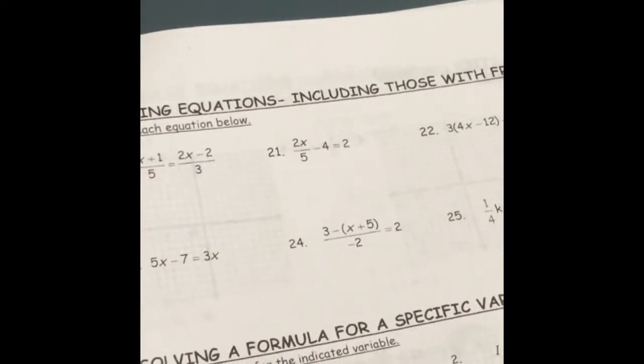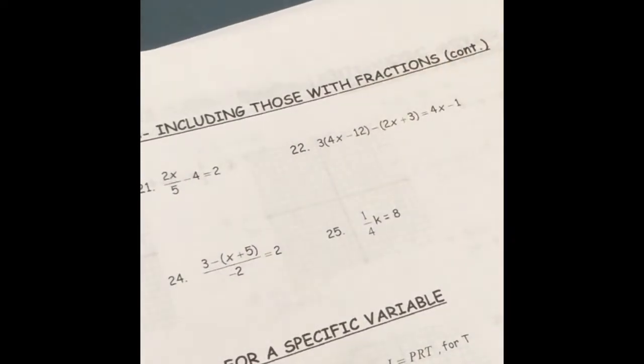All right, you guys are going to jump right into page 19 now. Trying to situate this camera in a way that's convenient. Once again, solving equations with fractions. We've already done this, but I'm going to go ahead and solve another one.